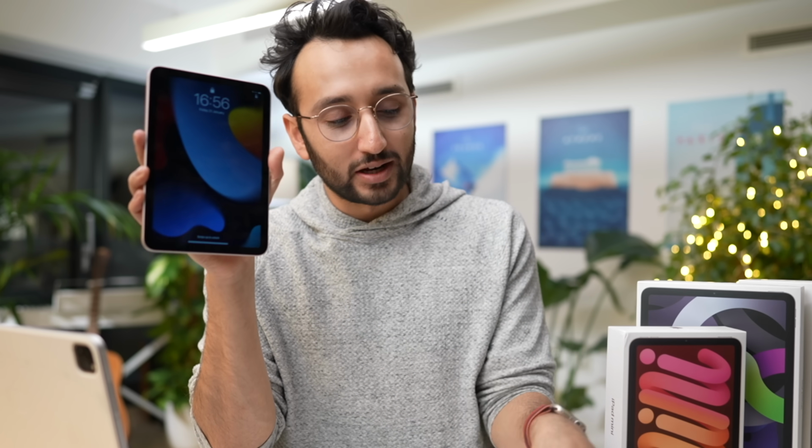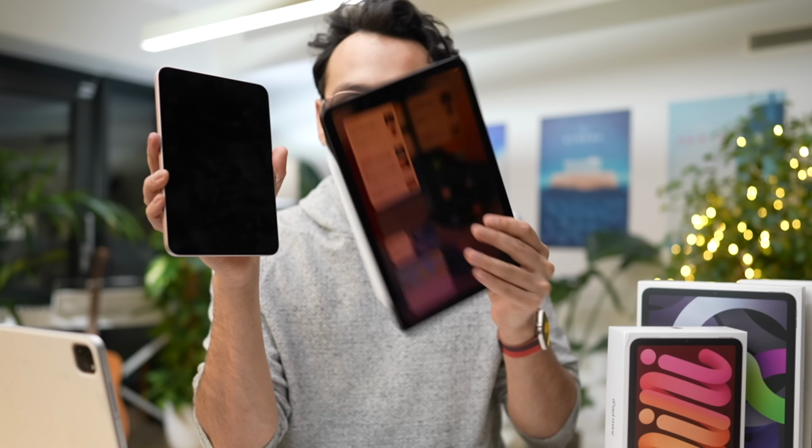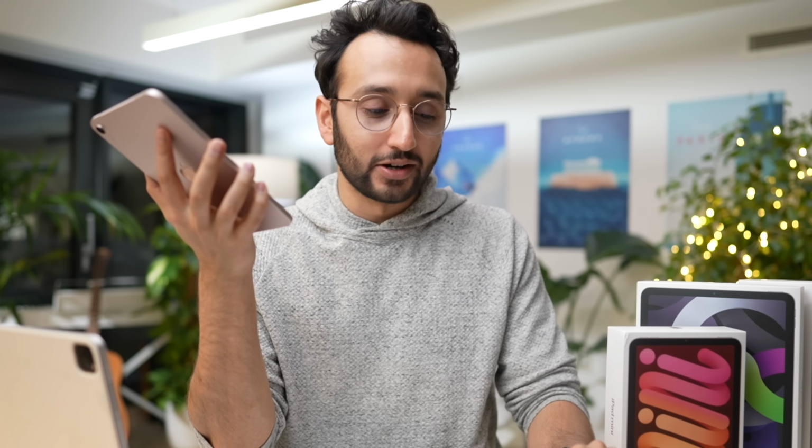I wouldn't recommend the iPad mini if you're like a light creator. I would recommend more of the bigger sized iPads, especially if you're gonna do things like illustration or taking notes. But I think if you are gonna use the iPad as basically a glorified Kindle or a glorified, I don't know, Netflix machine, then actually the iPad mini is a really solid option.